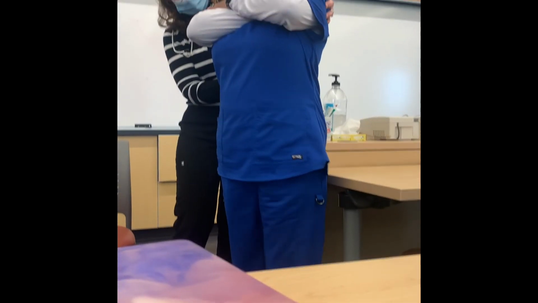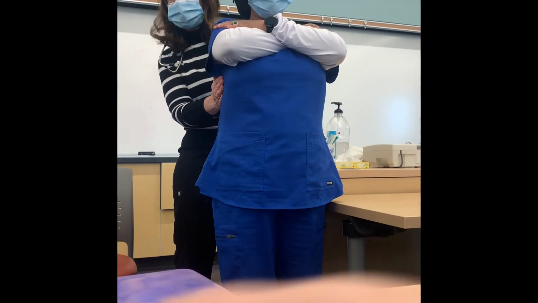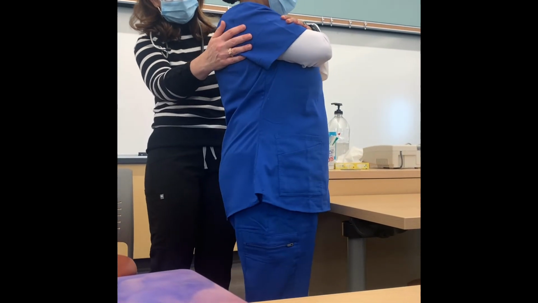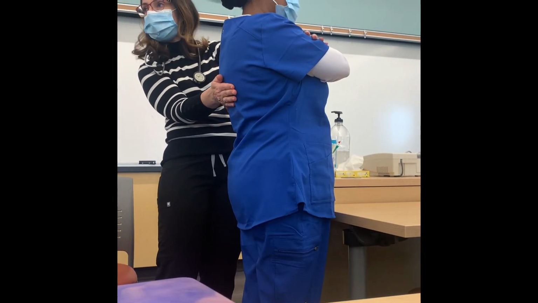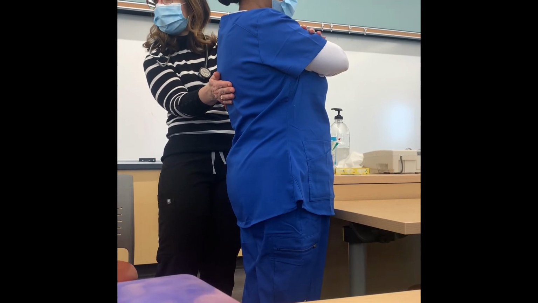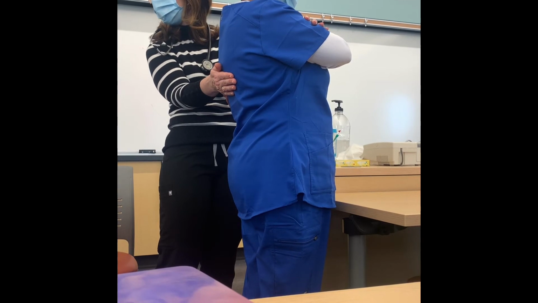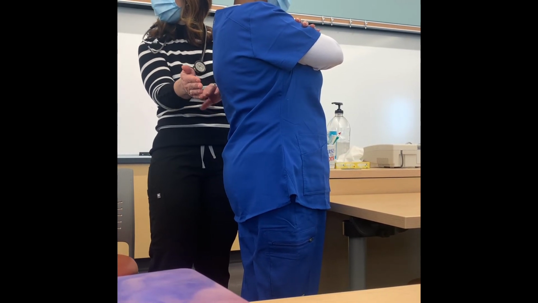So if I put my hand here, and then I turn her this way, it would take two hands, right? So that's the anterior to posterior diameter, and I have 1 to 2, right? Does that make sense? AP diameter.